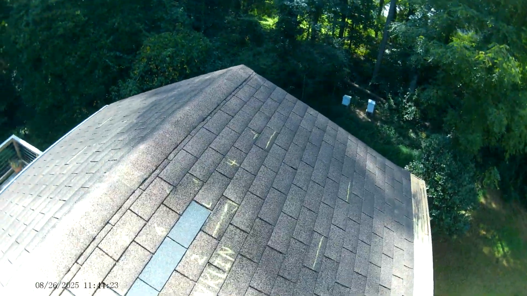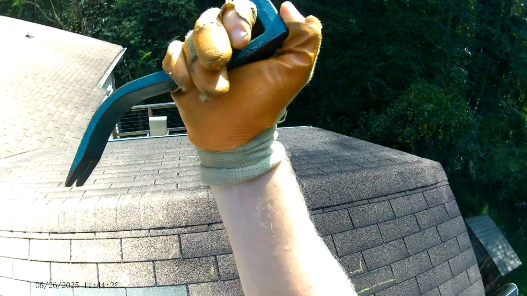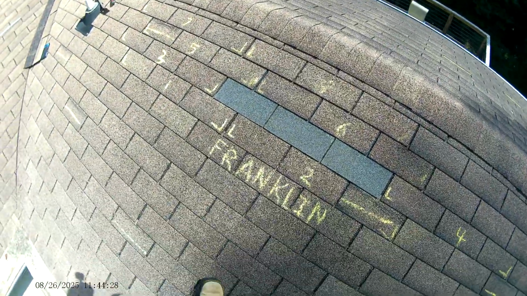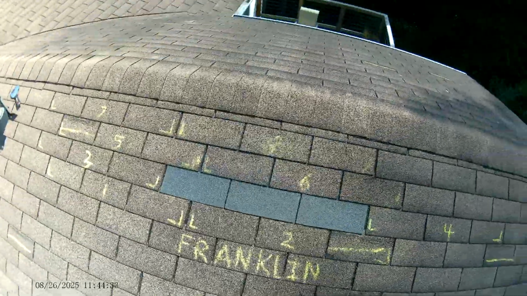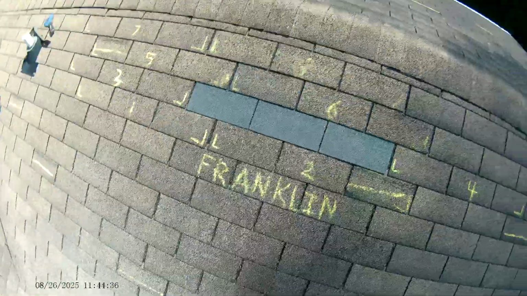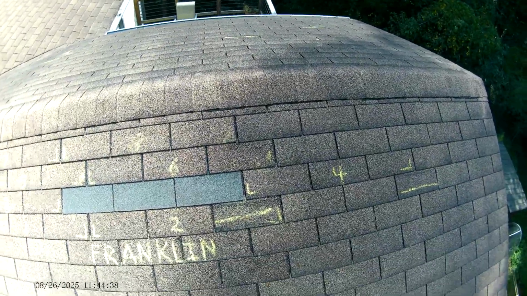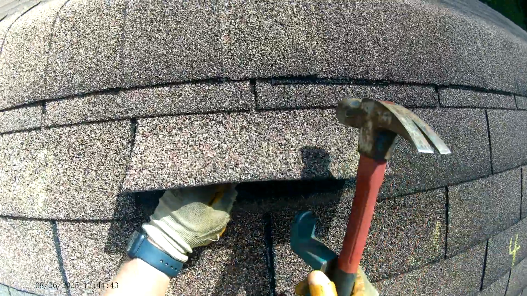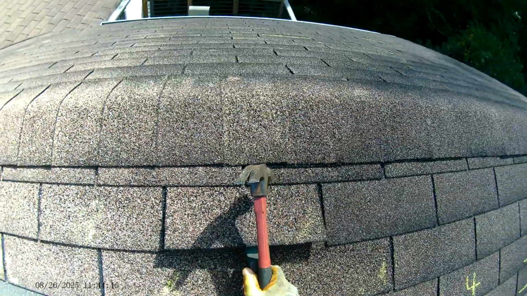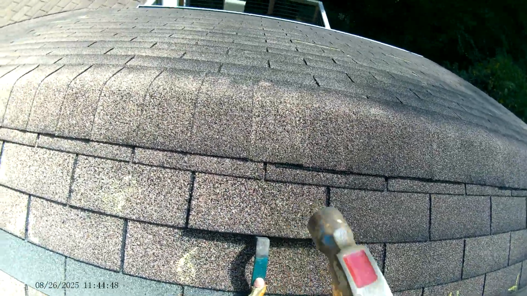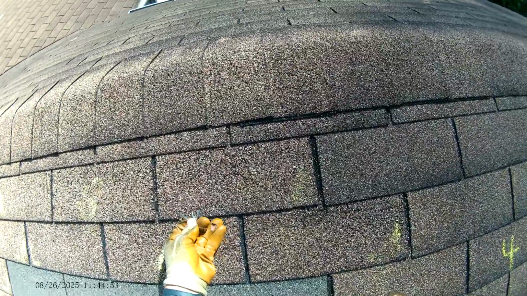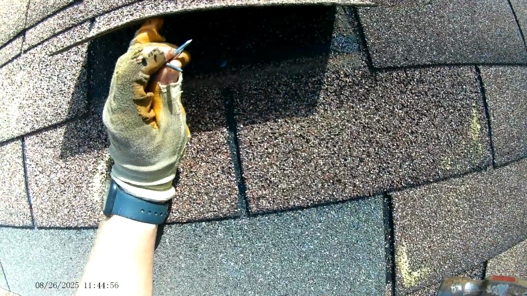Start getting some nails in there now. We'll be using the roof snake for that. You can also see some very significant mat transfer already. I'll show you all of the mat transfer at the end though.